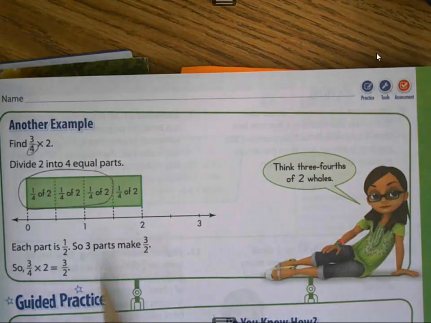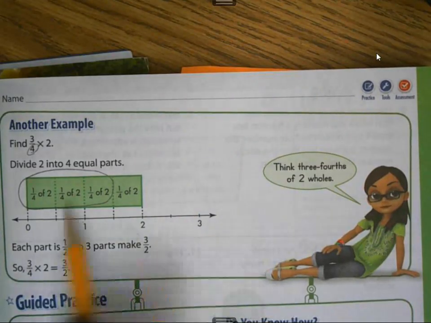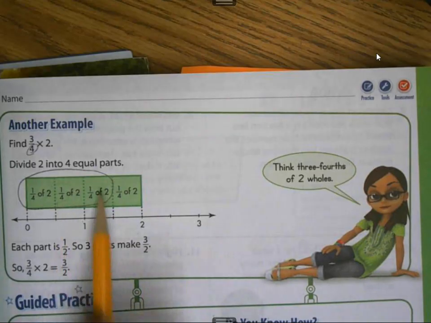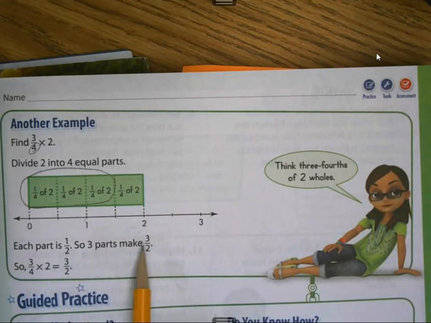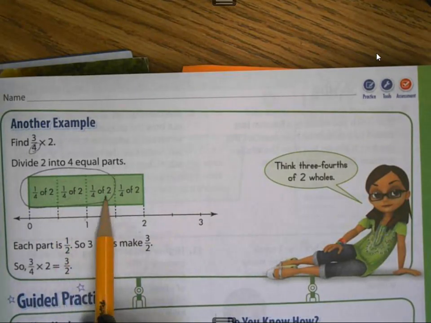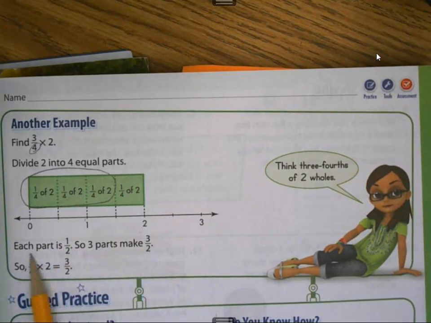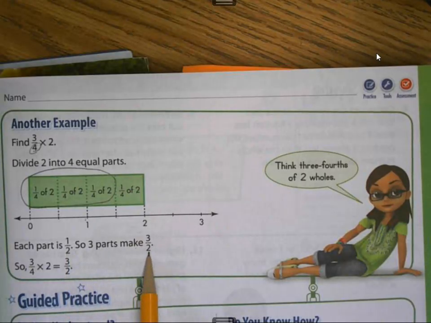So when I look at that, I see that we have 1 whole and 1/2 that we're looking at. The 1 whole and 1/2. So what we have are 3 halves, okay? So I'm going to back it up. Each part is 1/2, so 3 parts make 3 halves. And again, that doesn't make any sense.